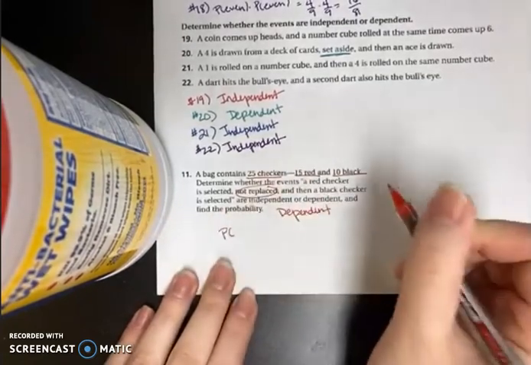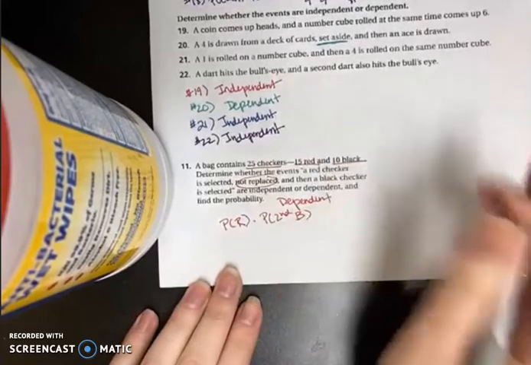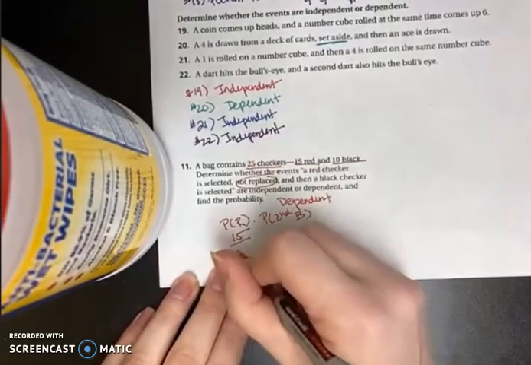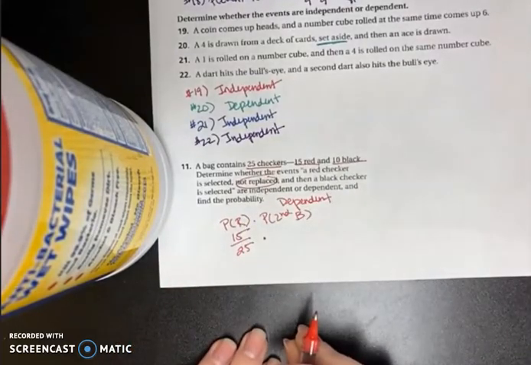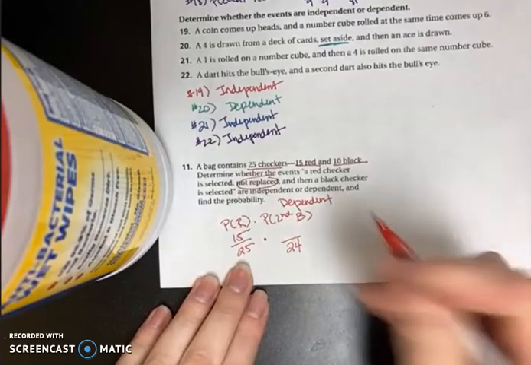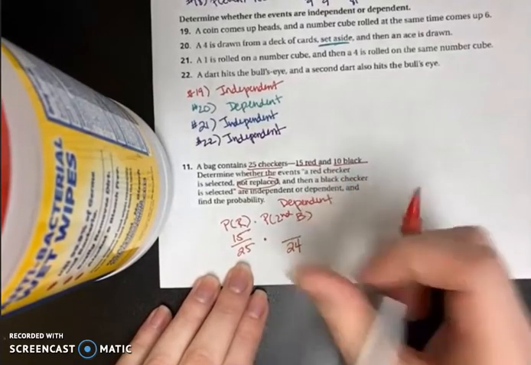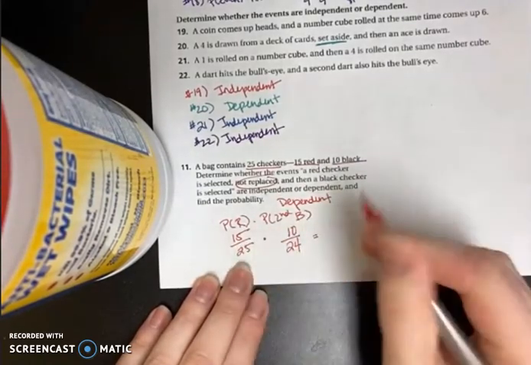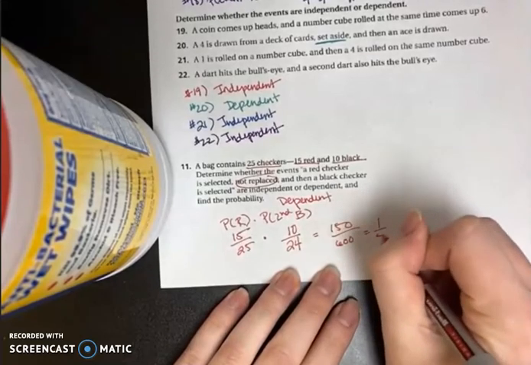So I want the probability of pulling a red, and I want the probability of the second being a black. So there were 15 red out of 25 checkers. Now I've pulled out that red checker and I'm keeping it. So I no longer have 25 checkers in the bag, I have 24. The red checker that I've pulled out does not impact the number of black checkers I have. So I still have 10 black checkers. I didn't pull that out. You could either simplify and then multiply, or you can just multiply across the top and simplify. That's up to you, but we all should have ended up with 150.